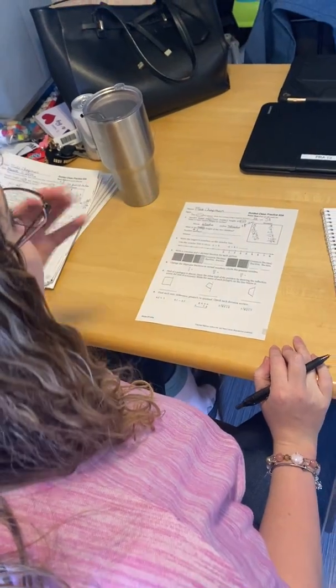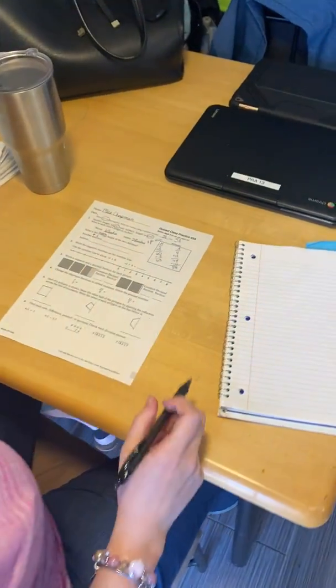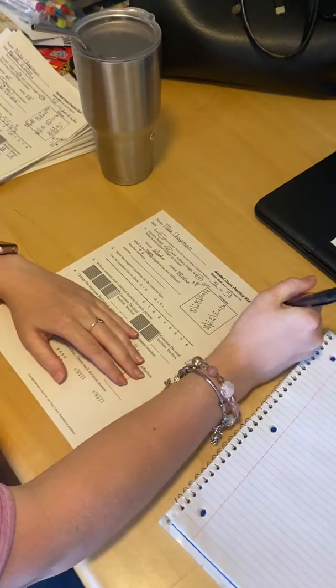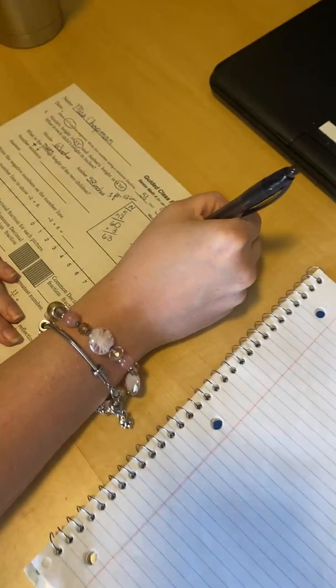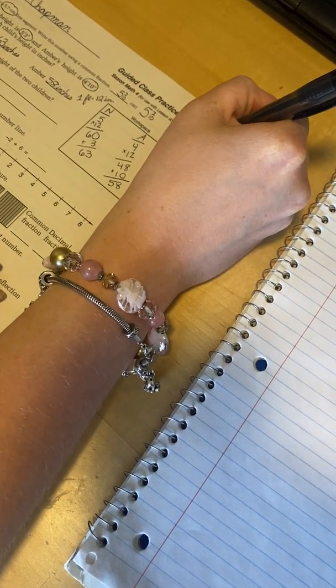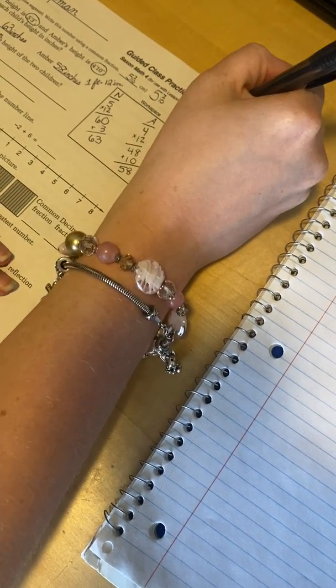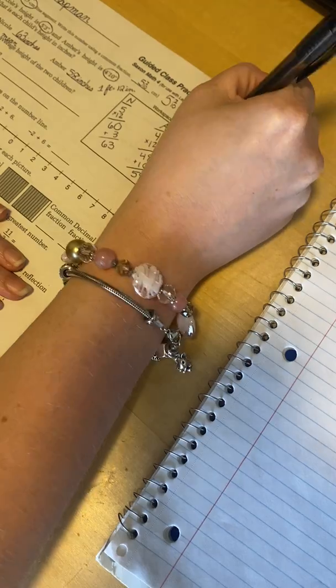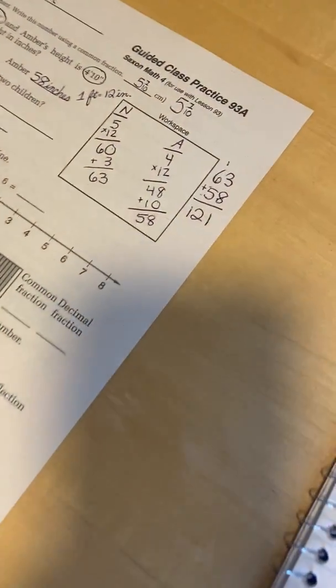On the side, I'm going to stack 63 plus 58, and when I add those together, I get 121.